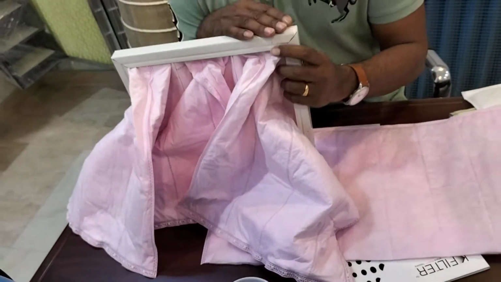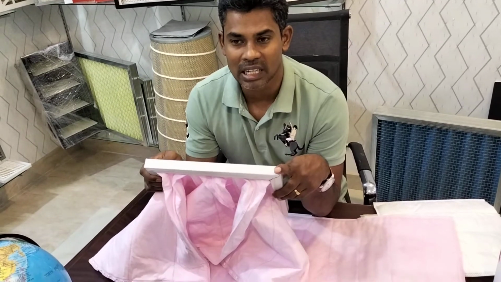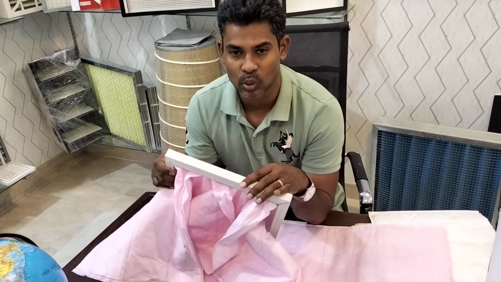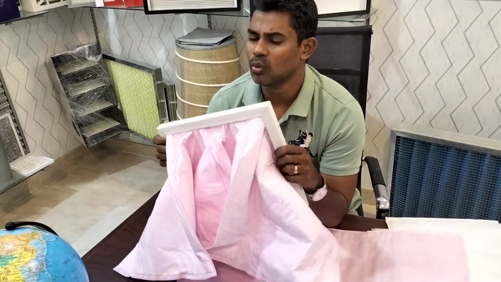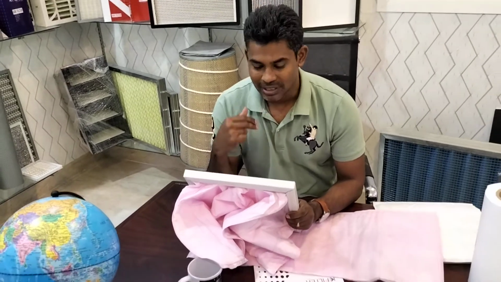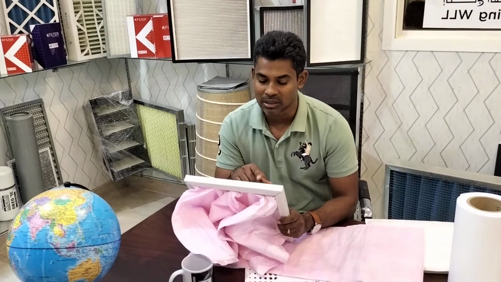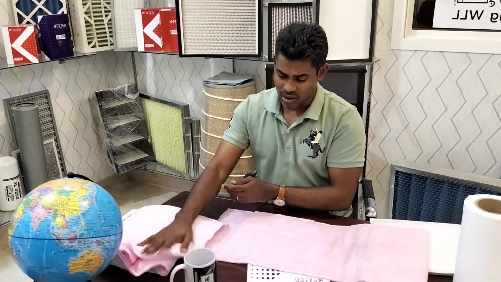We also have the frames available powder coated, which some coastal areas, oil and gas industries or other areas request, as antibacterial filters with a powder coated frame. We are able to provide that powder coated frame also. This is actually galvanized with powder coating, so you get additional safety against corrosion. Even if you use these filters for 3 or 6 months, the frames cannot corrode. It is additionally powder coated. The aluminum filter frames are also available.